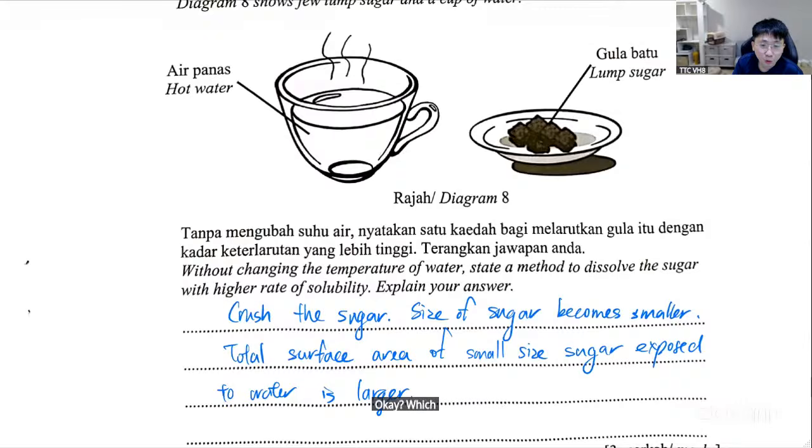Okay, which factor is only FOEC? Catalyst. Okay, only catalyst. Catalyst is the only factor that doesn't have FOC, just FOEC.